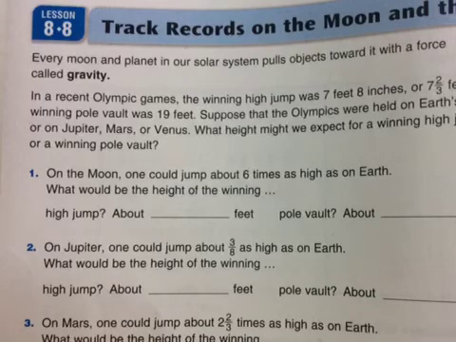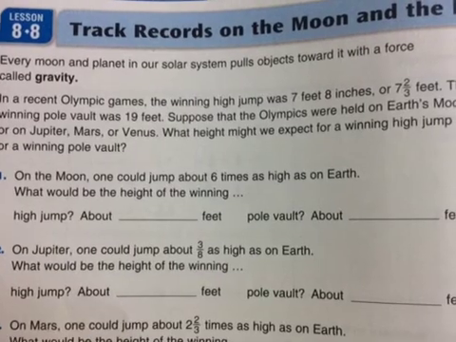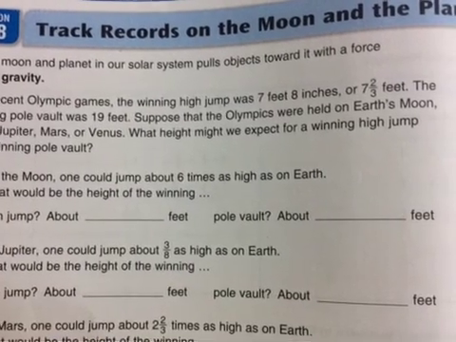On page 274, we're going to talk about gravity, the force that pulls us down. Every moon and planet in our solar system pulls objects toward it with a force called gravity. In a recent Olympic Games, the winning high jump was 7 feet and 8 inches. High jump, when they jump over a pole. Okay? It was 7 feet 8 inches, or 7 2/3.